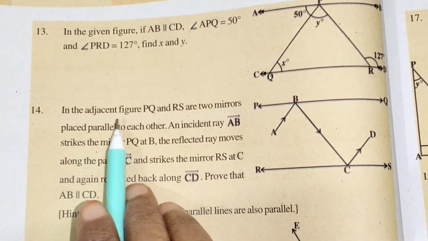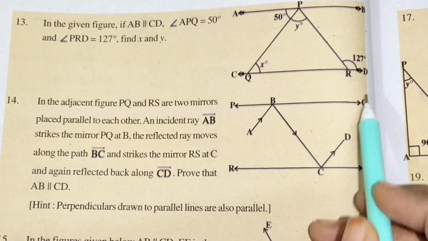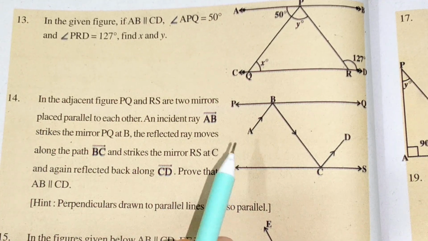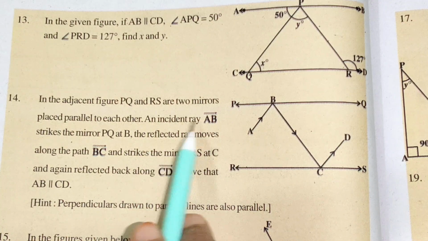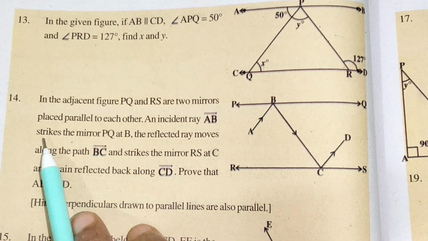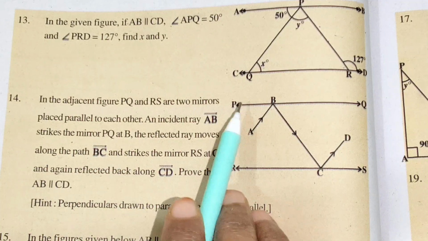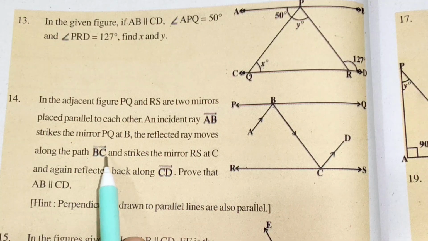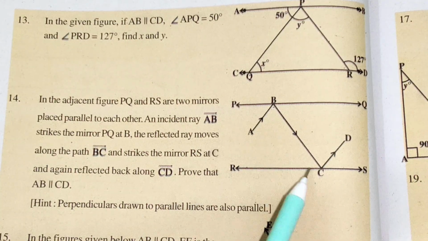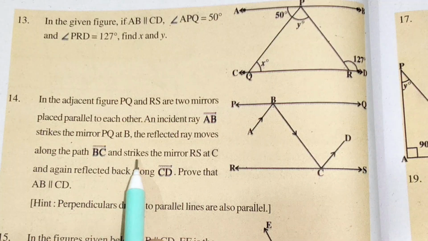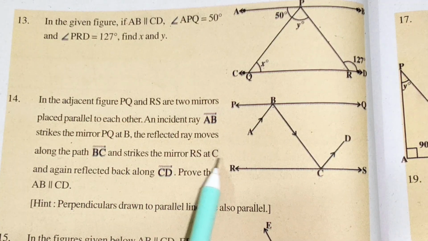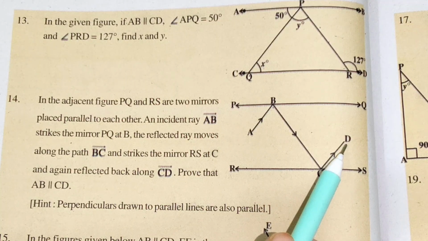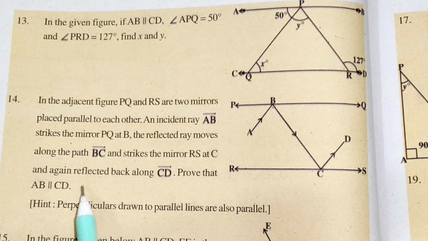Next, 14th question. In the adjacent figure, PQ and RS are two mirrors placed parallel to each other. These two are the mirrors and they are parallel. An incident ray AB strikes the mirror PQ at B. The reflected ray moves along the path BC. The path BC strikes the mirror RS at C and is again reflected back along CD. Prove that AB is parallel to CD.